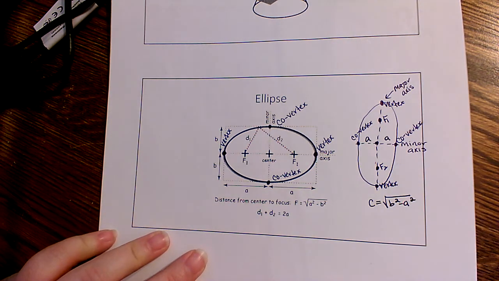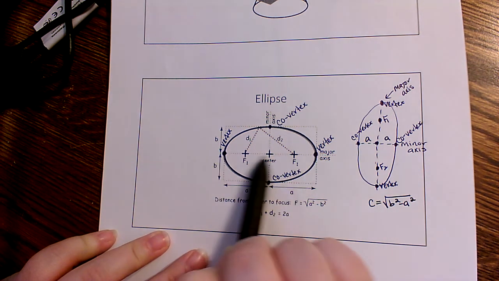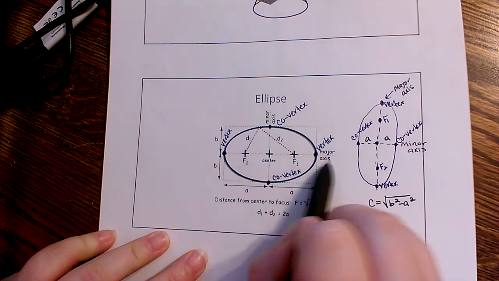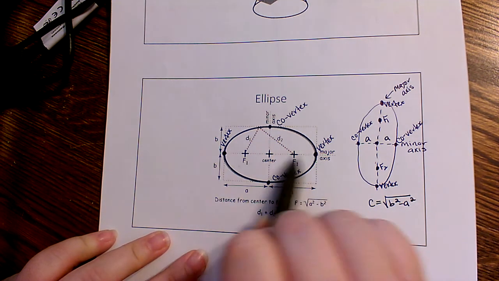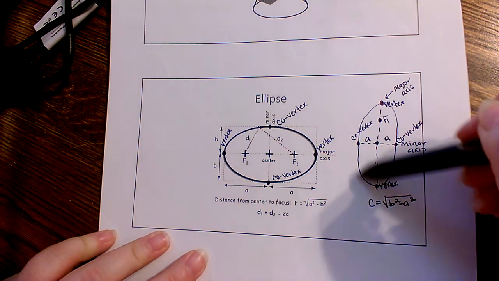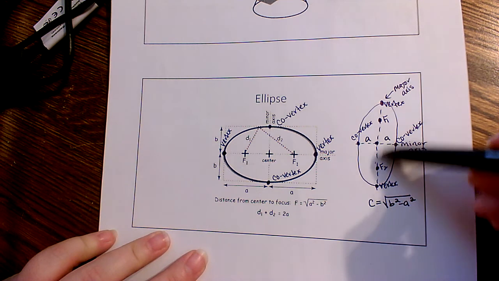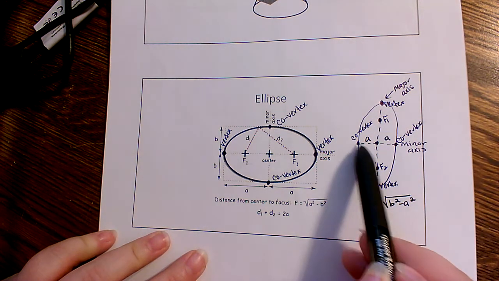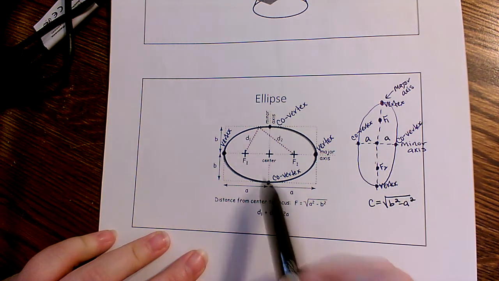So let's talk about what these components are called. The longer length of this ellipse here, that's called the major axis. If you notice, when our ellipse is going horizontally, that major axis is a horizontal line. If our ellipse is in the vertical direction here, that major axis, that longer axis, is going vertically. And then we have the minor axis, which is the shorter one.